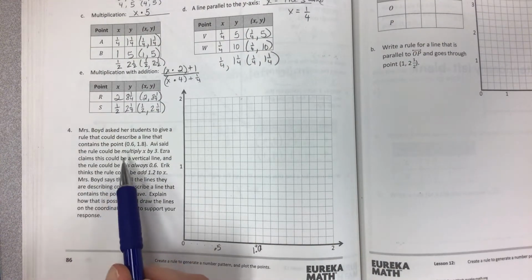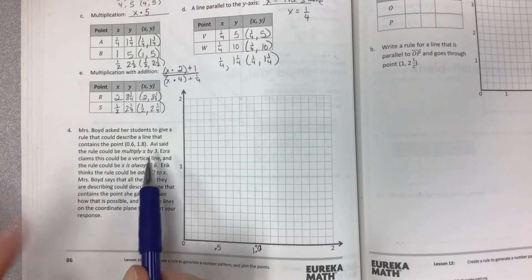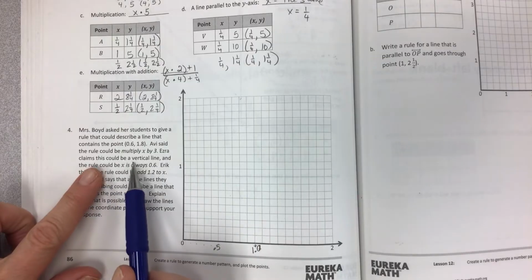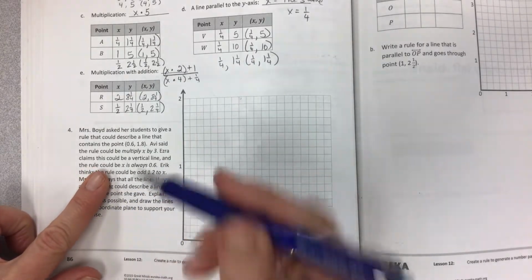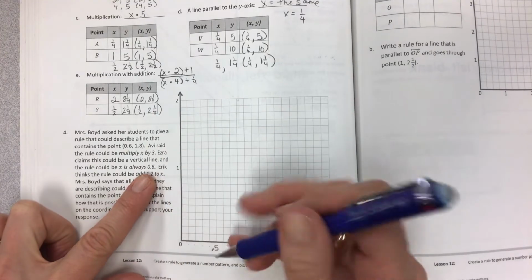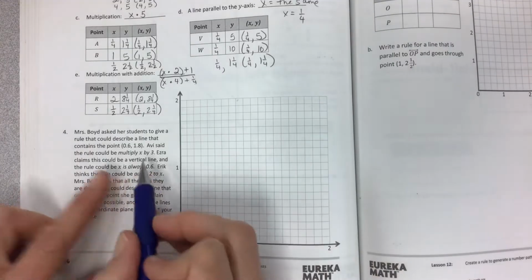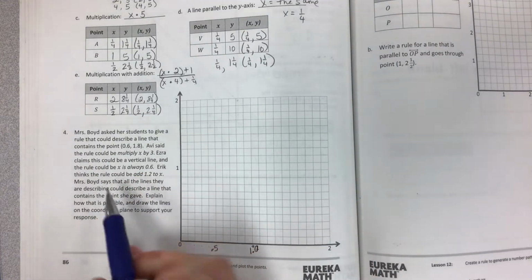Avi said the rule could be multiply x by 3. See, if I did 6/10 times 3, I would get 18/10. True. Ezra claims that this could be a vertical line, and that the rule could be x is always 6/10. Well, if that was true, then x would always be here, and it could be a vertical line, and it could pass through that point.